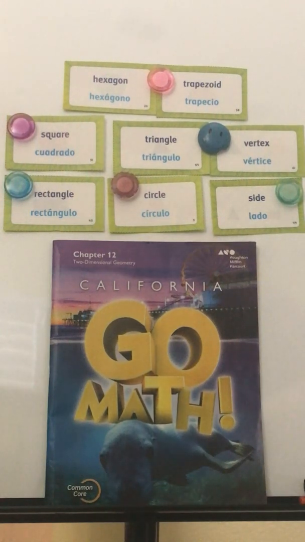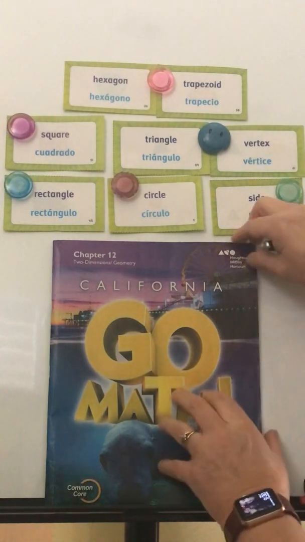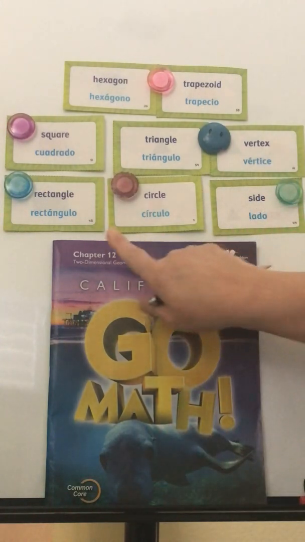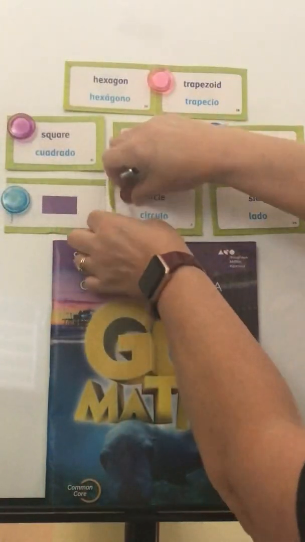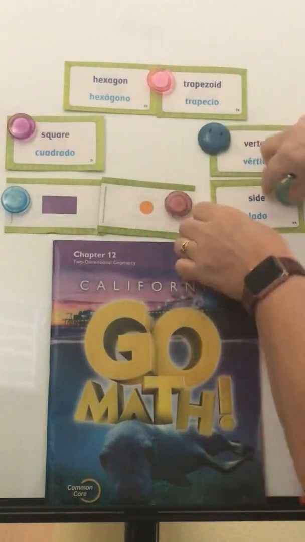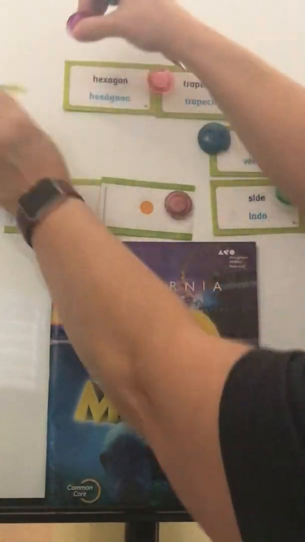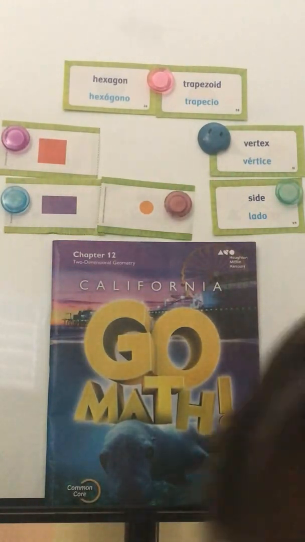This is going to be Go Math Chapter 12, Show What You Know, Vocabulary and Lesson 12.1 for Monday, May 11th. All right, so we're going to be doing shapes again, and this time two-dimensional shapes, not three-dimensional shapes. So we're going to be working with shapes like rectangles, just regular shapes that you know, circles, squares, and one that fell down. I don't know where it went. Oh, here it is.